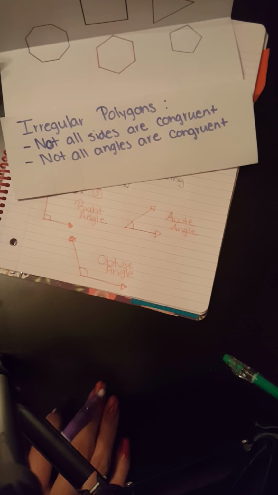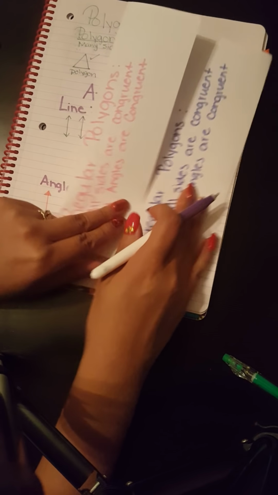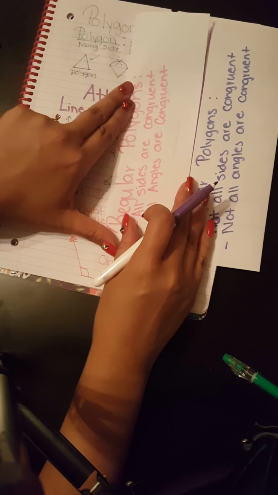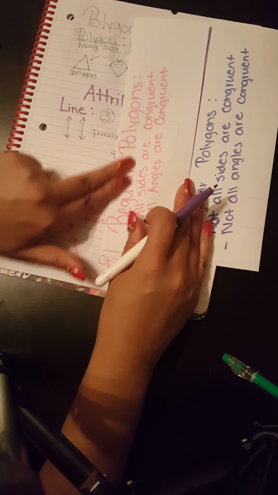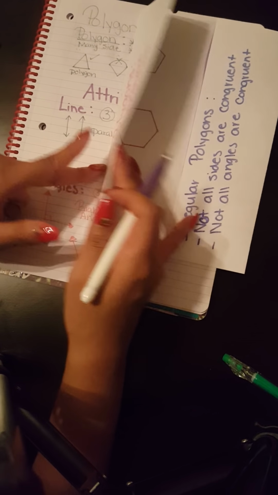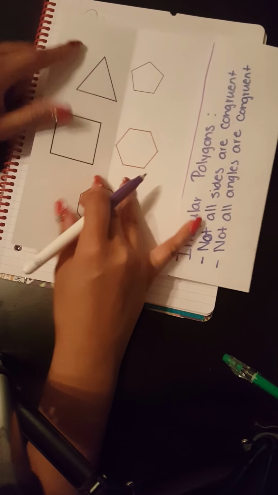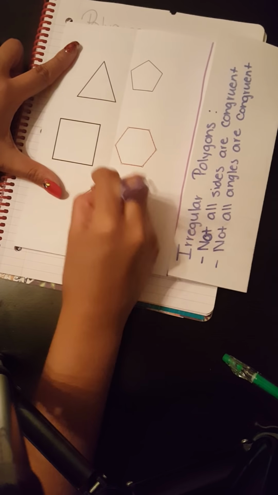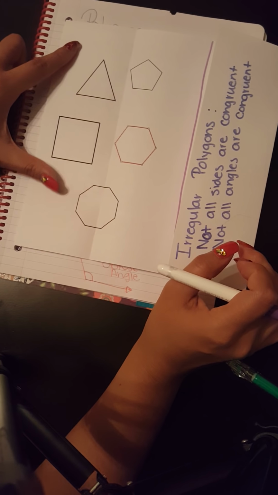Let's go ahead and look into our regular polygons, because you need to be able to tell the difference between a regular polygon and an irregular polygon. Okay, so here we're looking at five different types of polygons that are regular.